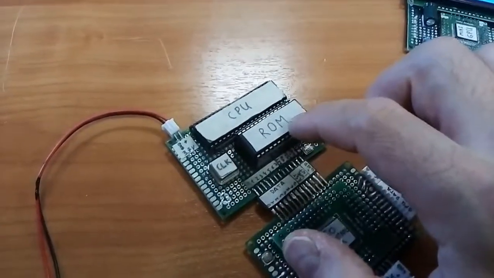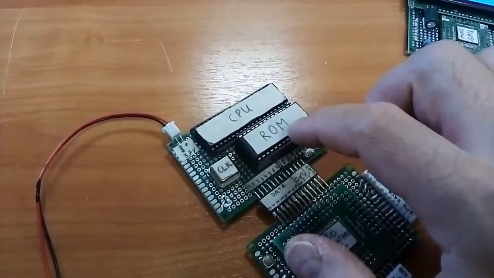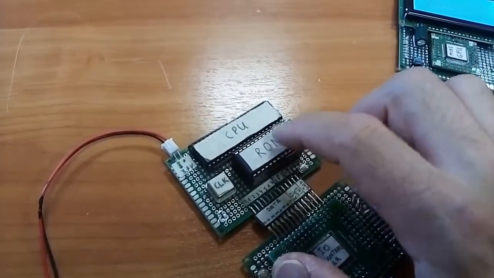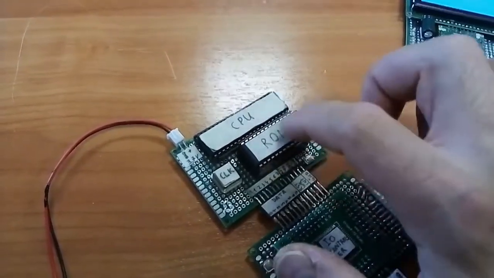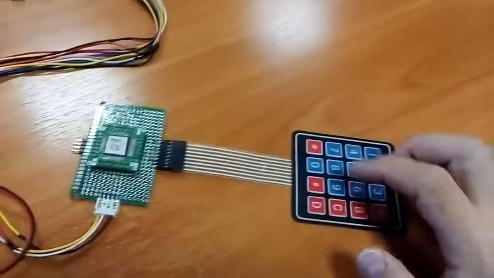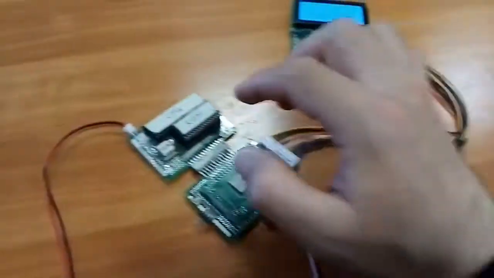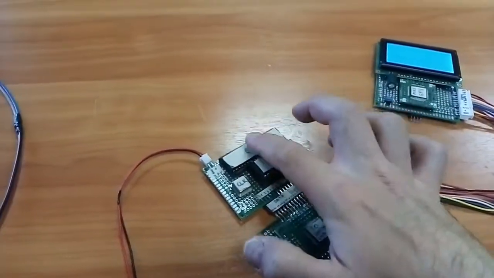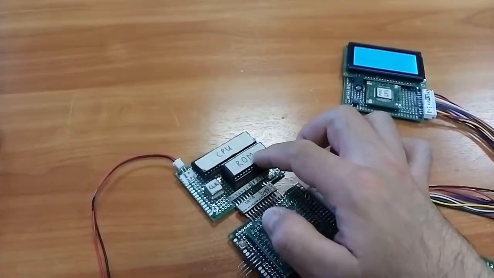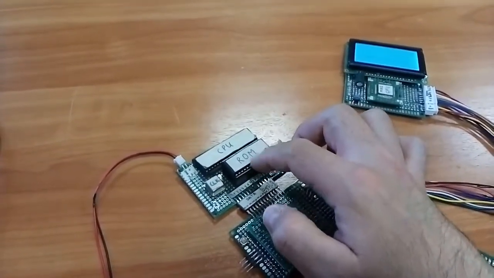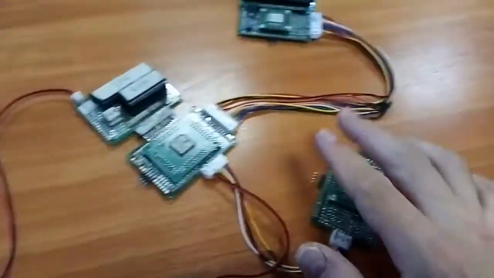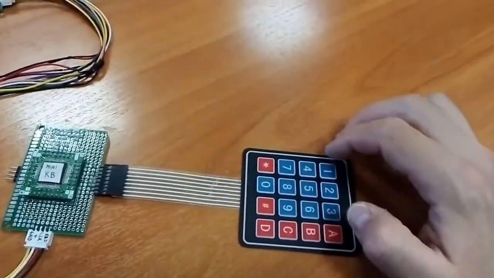That's the second part of the address. The first part is hard coded here, that's 0, and the second part depends on the key pressed. The controller gives it to the CPU, which jumps in the memory block and reads the song, the bytes of data to be sent here, depending on the pressed key.